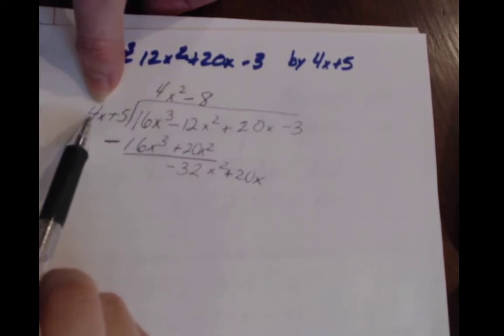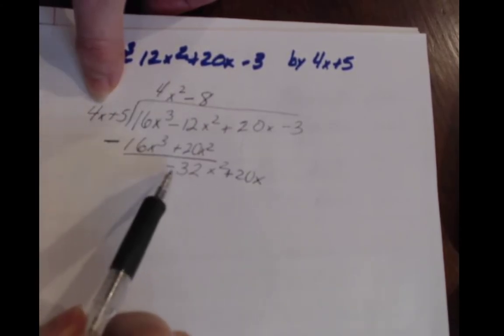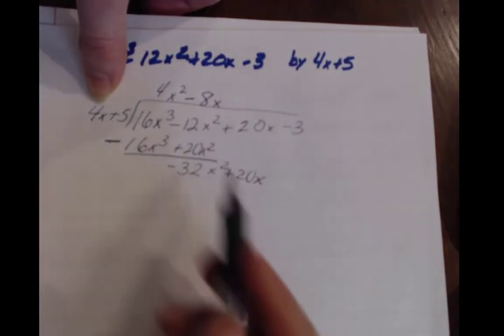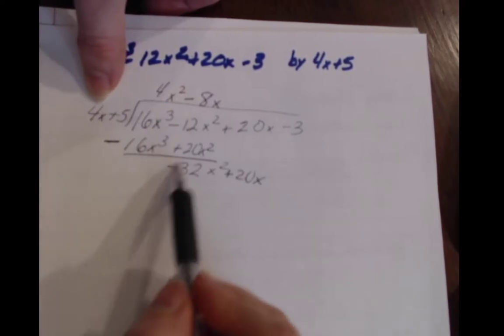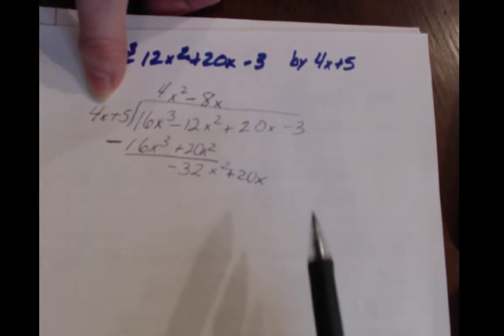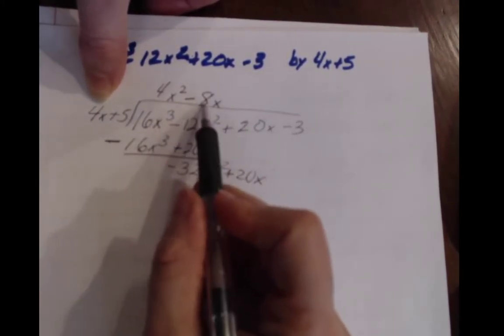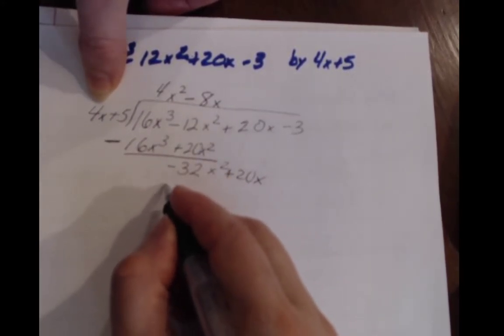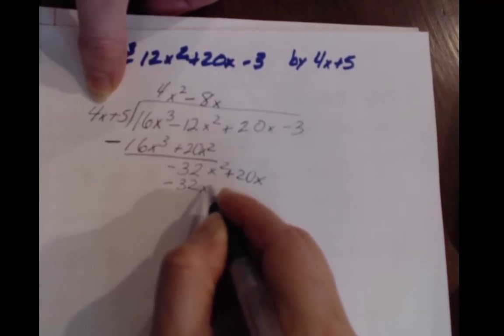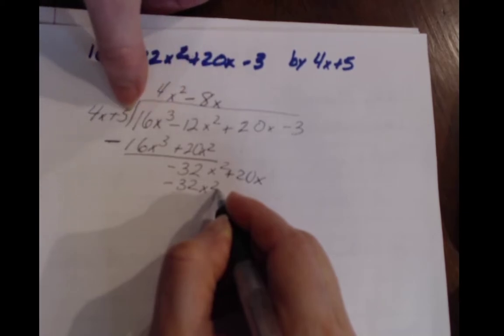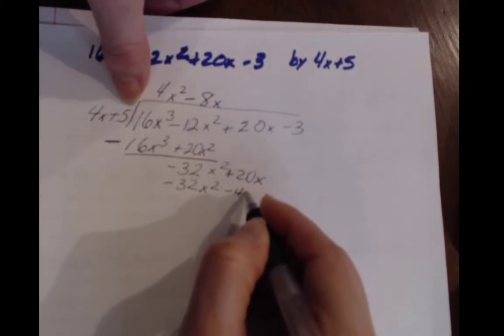4 times 8 is 32. Negative times a positive is negative. And I need an x. Negative 8x times 4x is negative 32x squared. Then I take what I got and I multiply it by each of those. So negative 8 times 4x is negative 32x squared. Negative 8 times 5 is negative 40x.